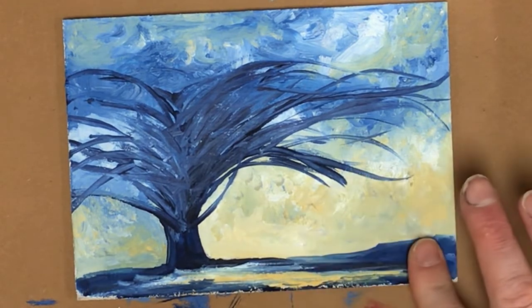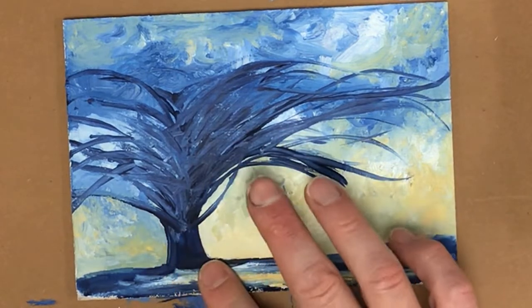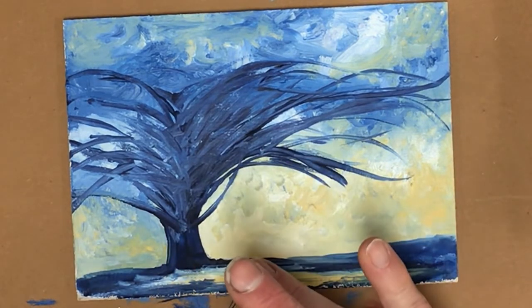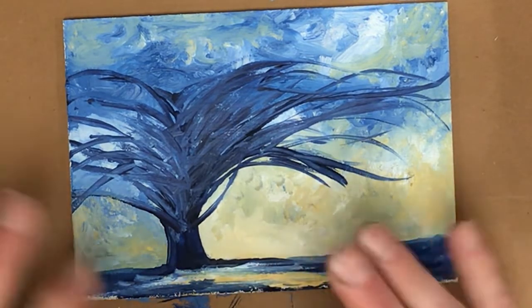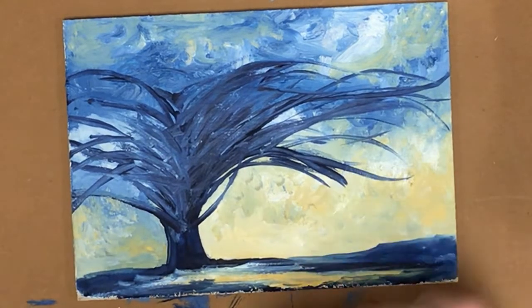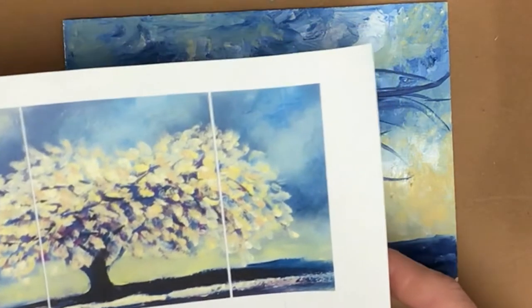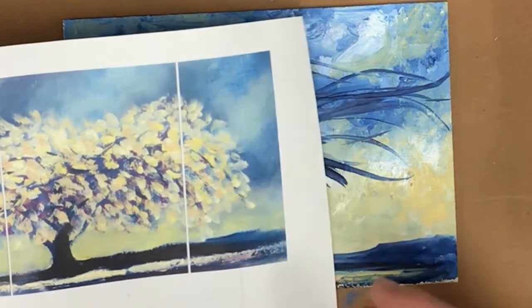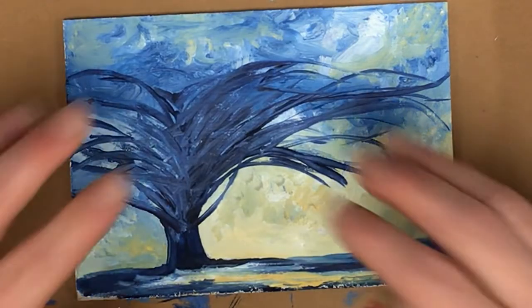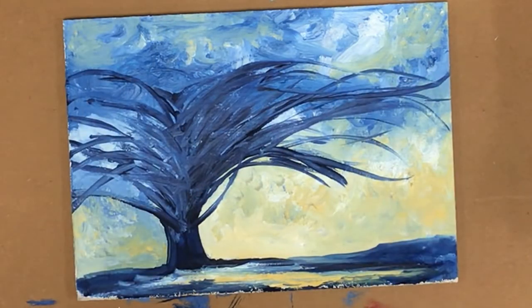Otherwise, I think it's good. This is completely dry, almost. A lot of these areas are dry, and it's definitely dry enough for me to go ahead and do this next part, where I'm just going to be taking white and that Naples yellow and create the leaf part on there.